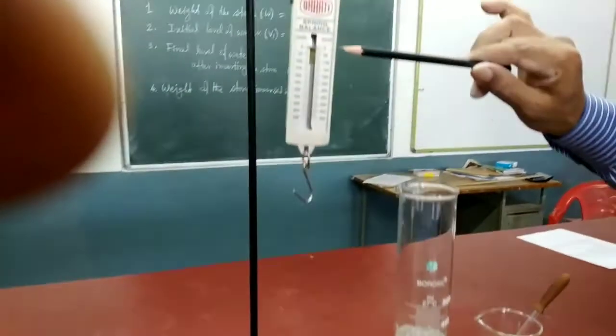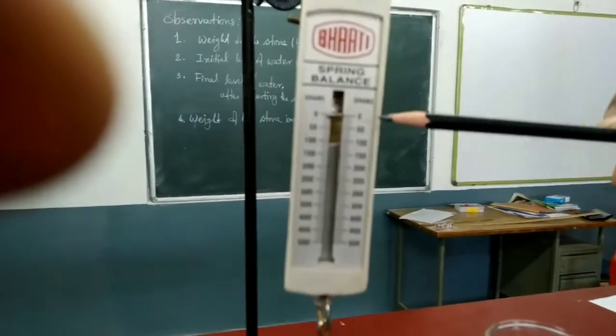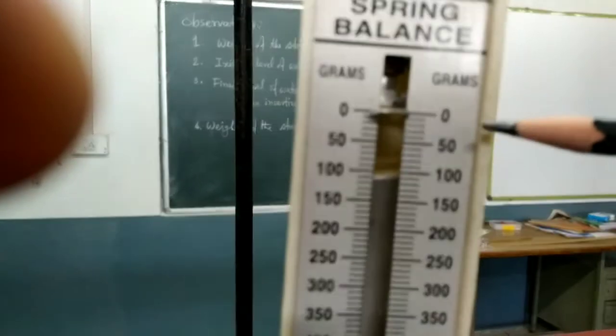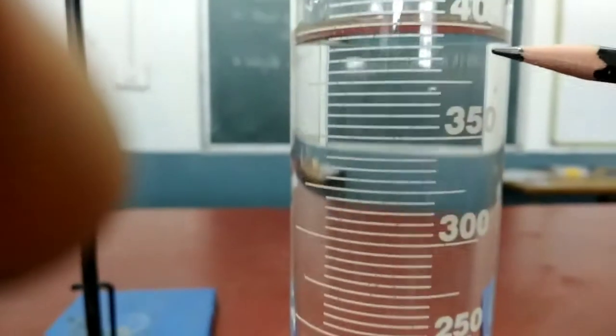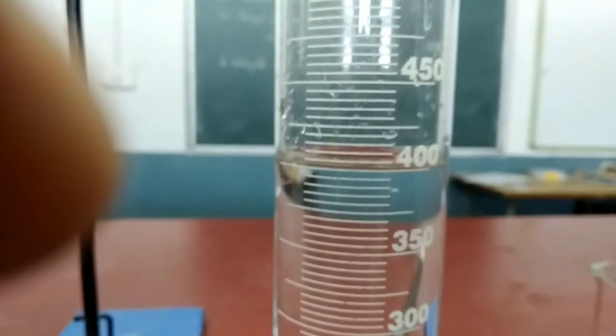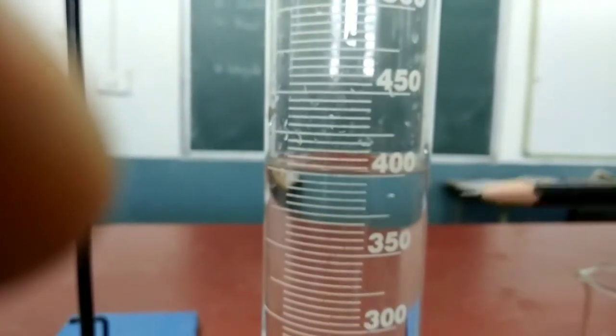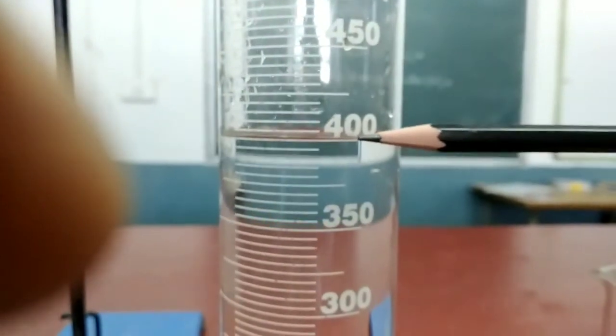The spring balance is kept at 0 mark level, and in the measuring cylinder, the level of water is 400 centimeter cube. This is the initial level of water. Right?